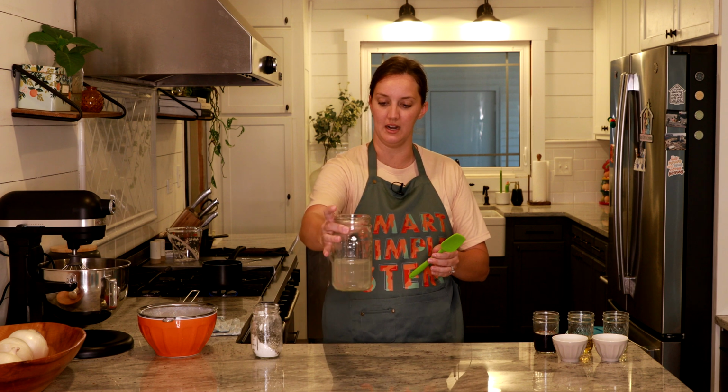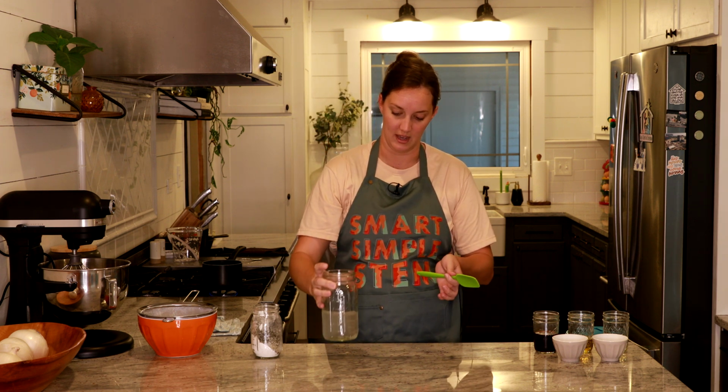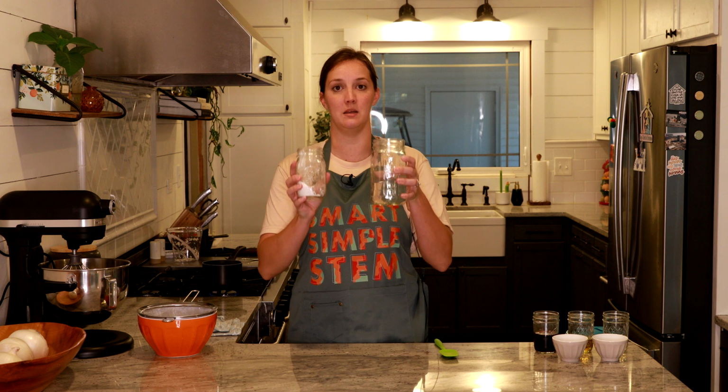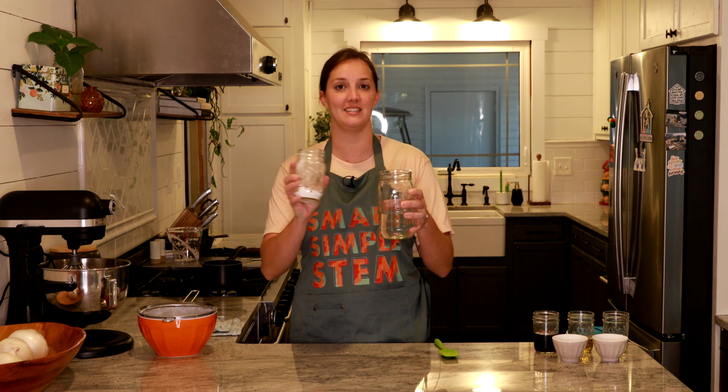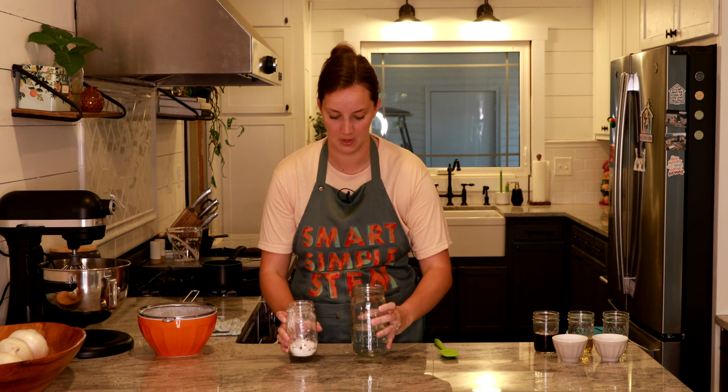So it's cleared up pretty nicely. As it sits here, that cloudiness will go away, and this will basically look like drinking water. These are both technically mixtures, but this is not a solution and this is. So a solution is a more specific type of a mixture.